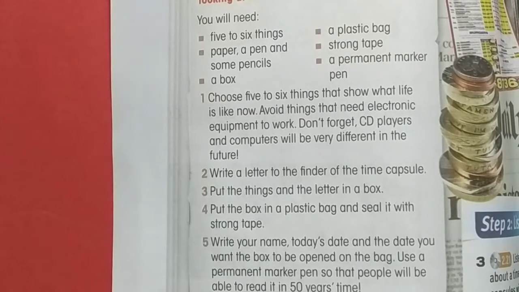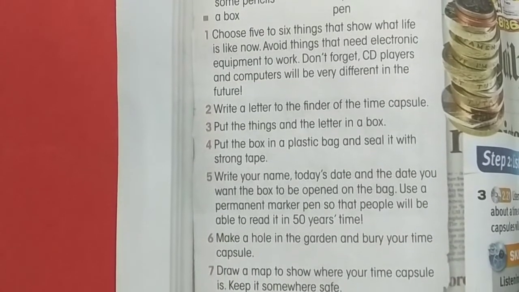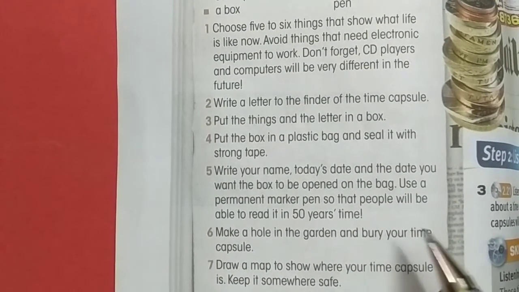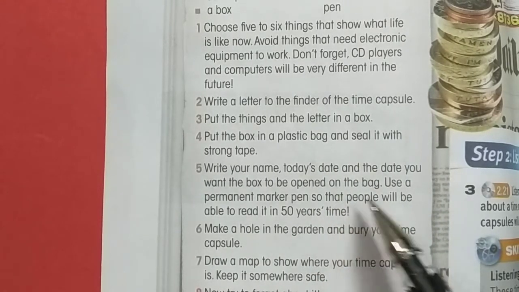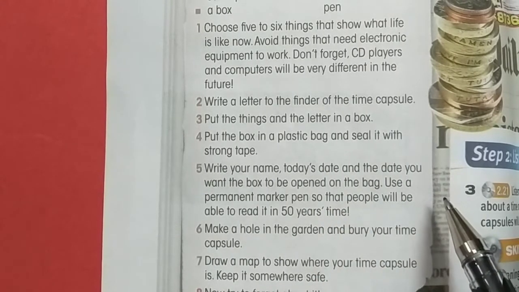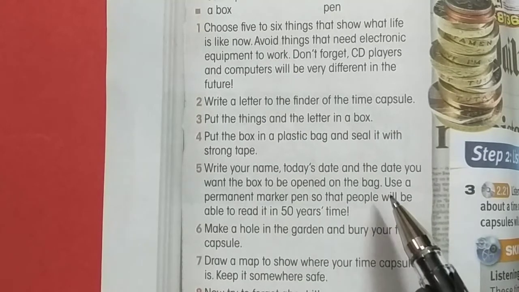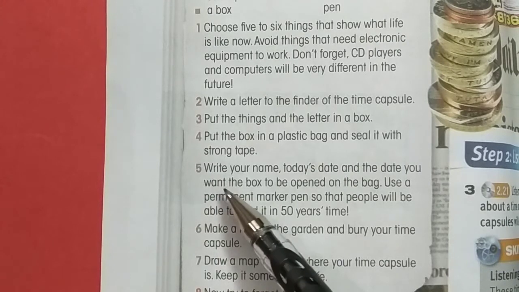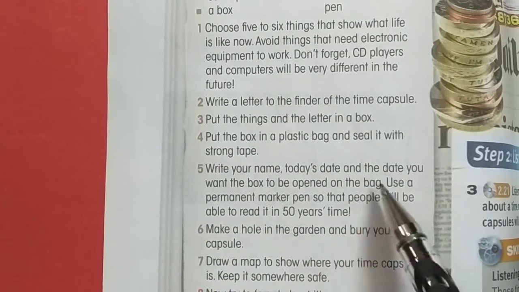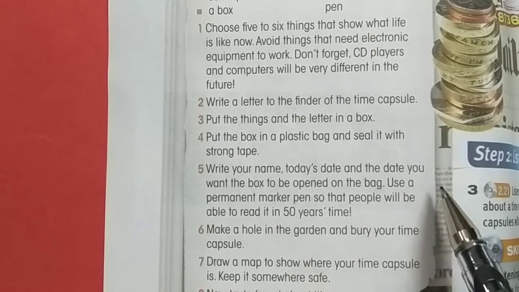Alright, question 4. What 2 dates will you write on it? Here, instruction 5. Can you find the word date here? So there are 2 dates here. Today's date and the date you want the box to be opened. Alright, so yeah. Okay, you don't write on the back. No, that's not. Because at the front there's the verb write. So we just omit that and these 3 words. So the answer will be just today's date and the date you want the box to be opened.